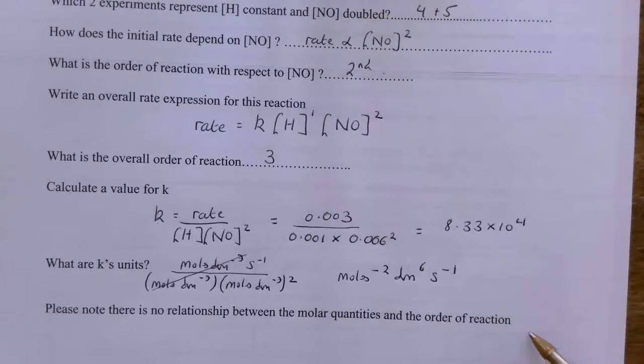Please note there is no relationship between the molar quantities and the order of reaction. In other words, you cannot look at the balanced stoichiometric equation and work out the order of reaction from that. You have to do it experimentally.